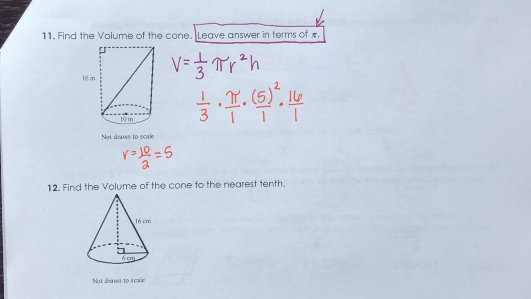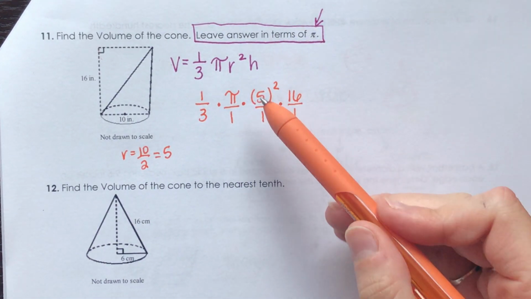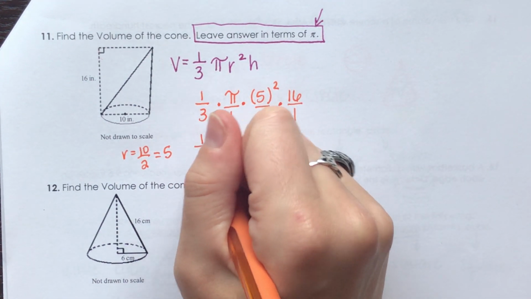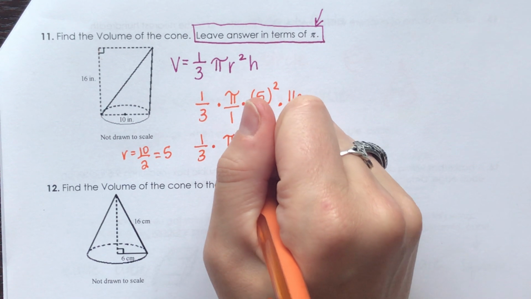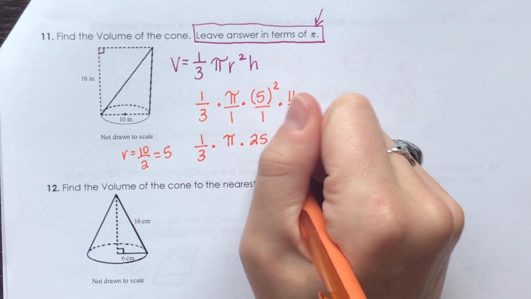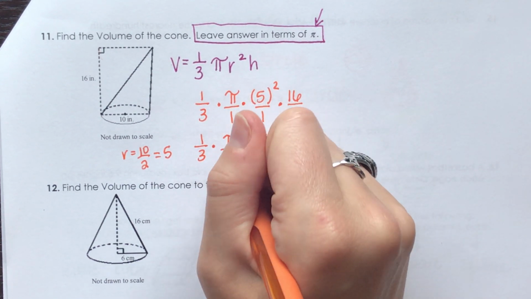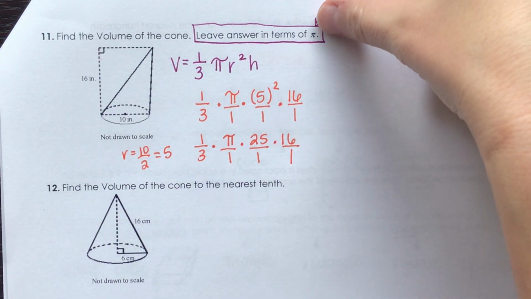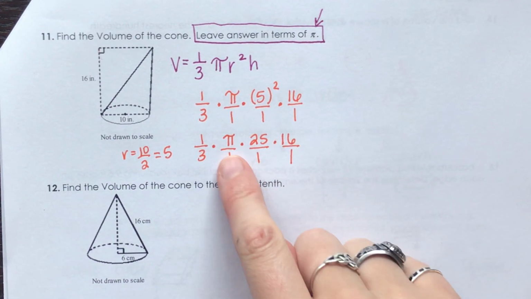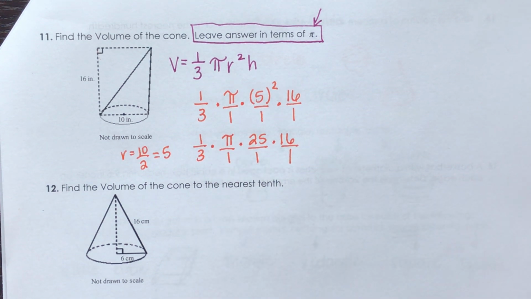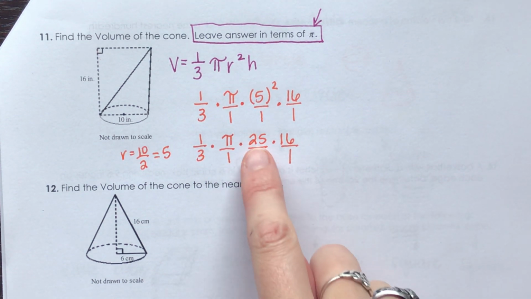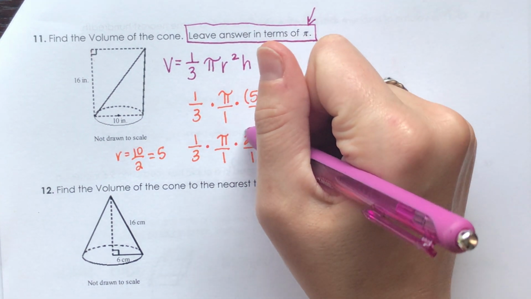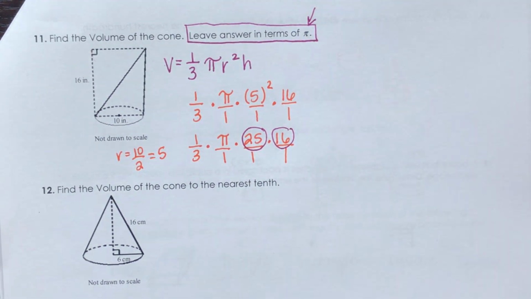Okay. First thing I'm going to do is I'm just going to reduce a little bit here. I know 5 squared is really 25. So I've got 1/3 times pi times 25 times 16. Now, because I'm leaving it in terms of pi, that means I'm not going to push the pi button. I'm only going to multiply together the numbers that are given to me. So I'm going to multiply together 25 and 16.